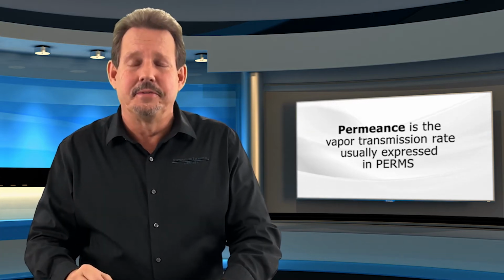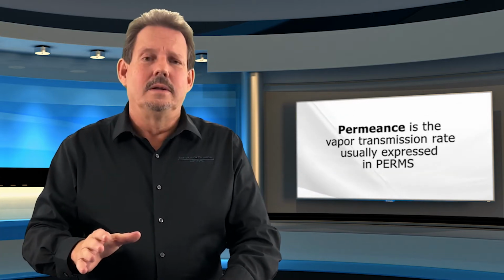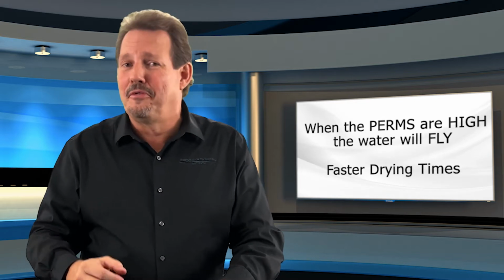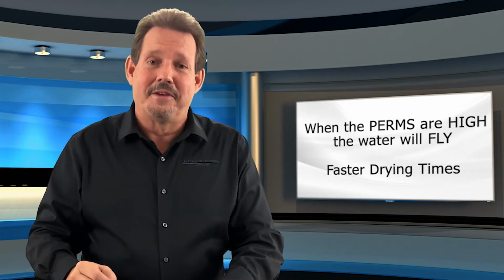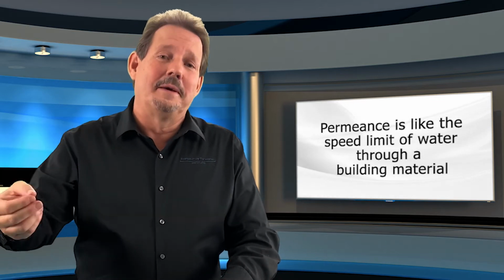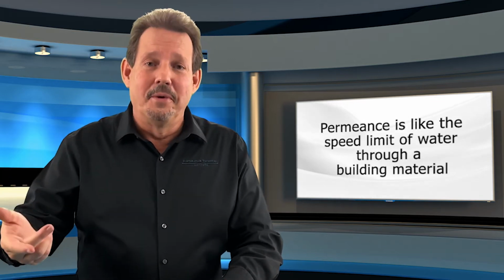different building materials. This has a great deal to do with your drying times, because when the perms are low, the water moves slow, which means it will take longer to dry that item. When the perms are high, the water will fly, so your drying times are going to be shorter or faster. The thing to remember always is permeance is like the speed limit of water through a building material.